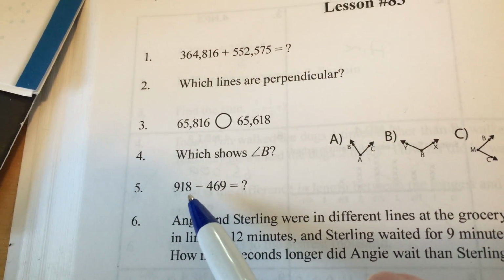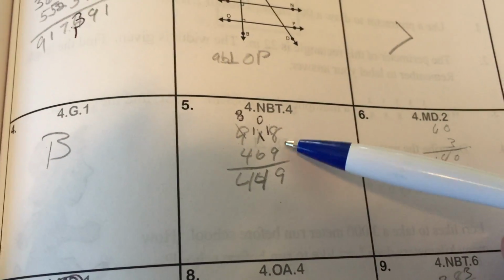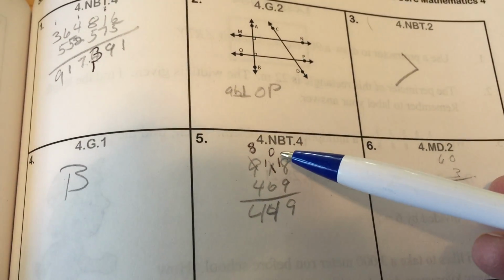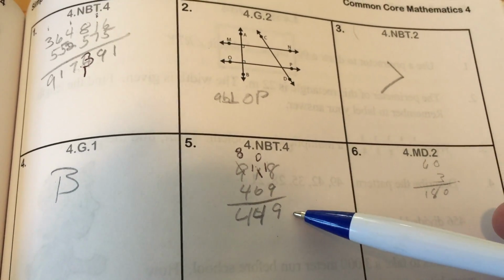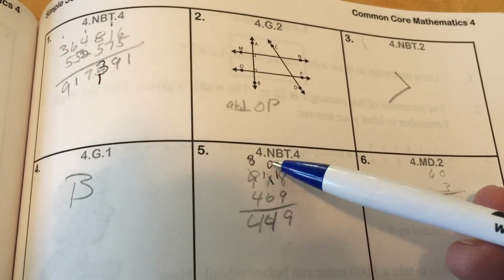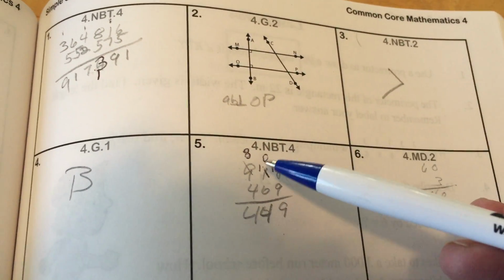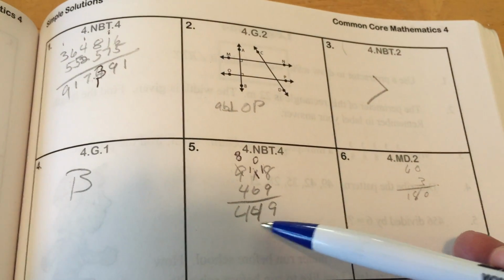Number 5 is subtracting. 918 minus 469. So I can't take 9 from 8, so I have to regroup. I put a 1, cross off the 1, and put a 0. 18 minus 9 is 9. I can't take 6 from 0, so I put a 1, cross off the 9, and put an 8. 10 minus 6 is 4. 8 minus 4 is 4, so it's 449.